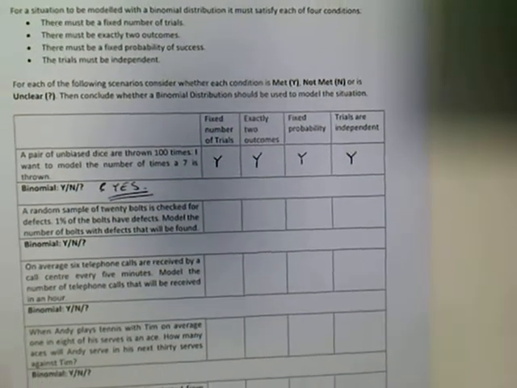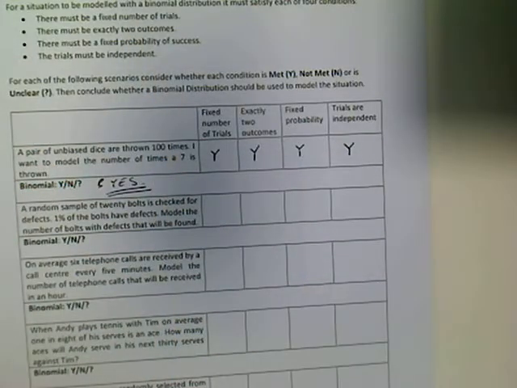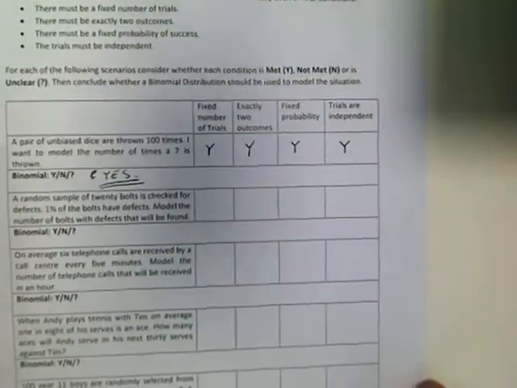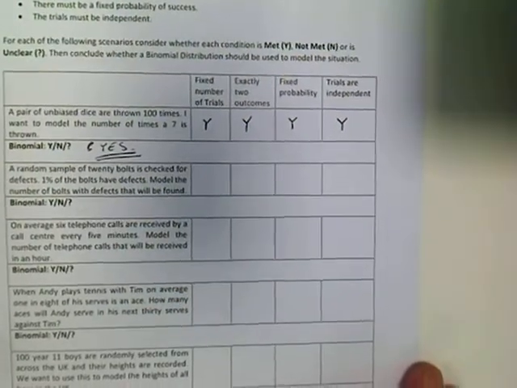Okay, so I want you to pause the video now. I want you to have a little think about these. Don't worry if you're not sure, and then I'll go through them. Okay, so press pause now. Okay, right, so let's have a work through these. Hopefully you've had a little think about them.